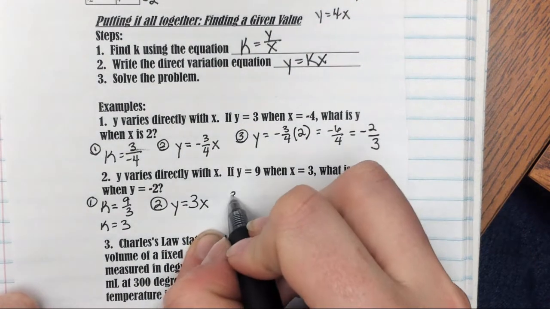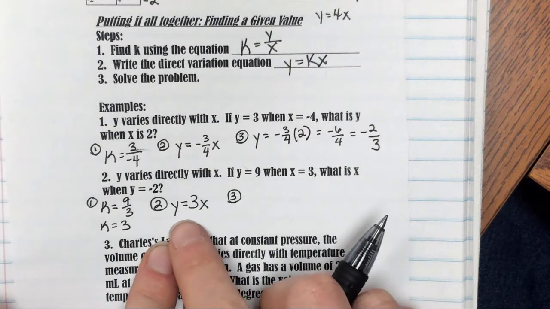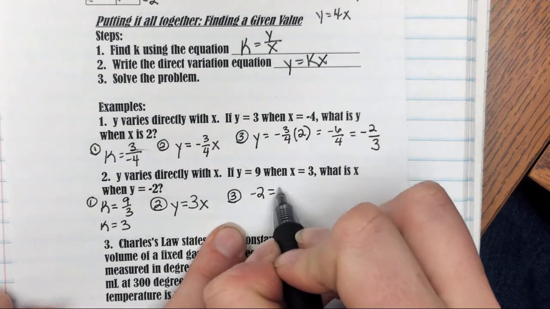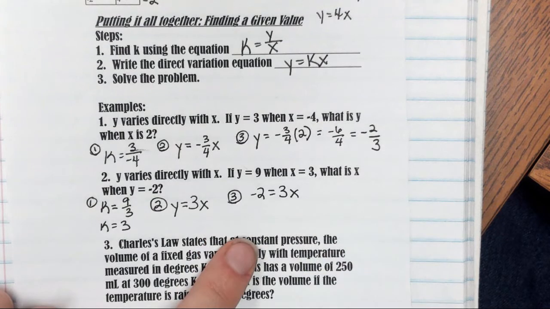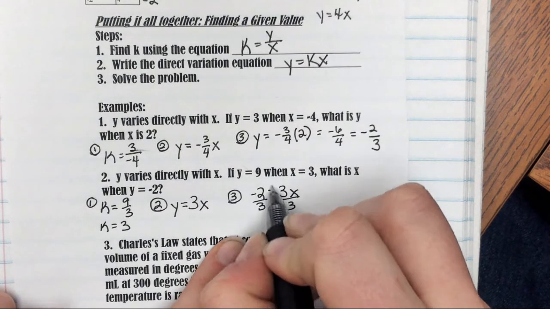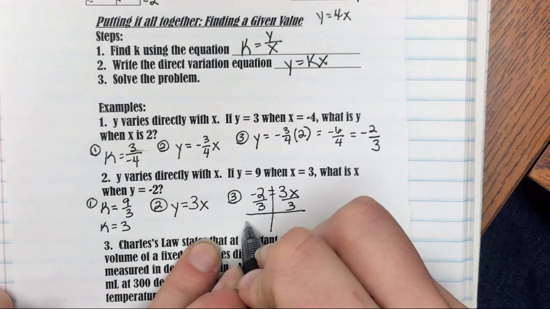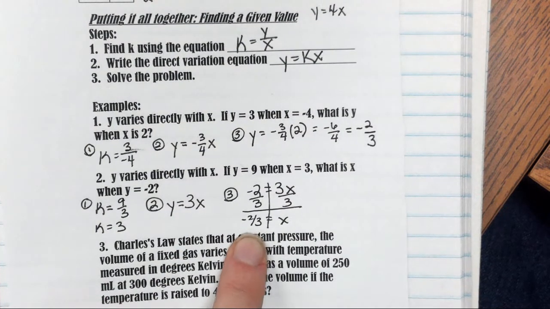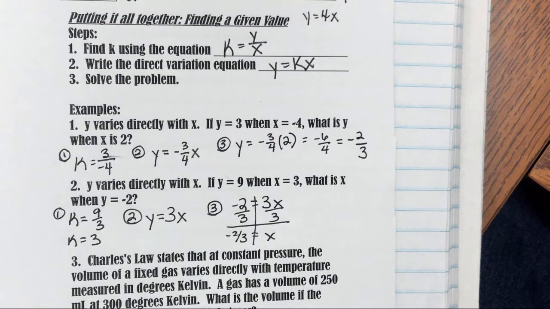And then step 3 is to solve the problem. So I'm using the equation y equals 3x. Y is equal to negative 2. So negative 2 equals 3x. We'll divide both sides by 3. And I end up with negative 2/3 is equal to x. So my final answer for this one would be negative 2/3.